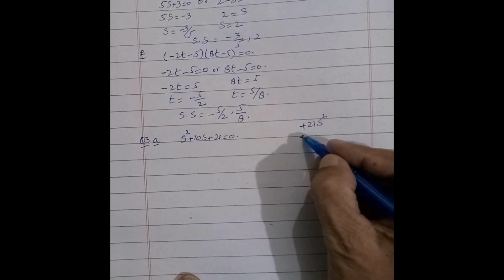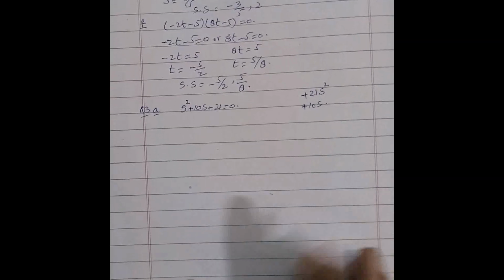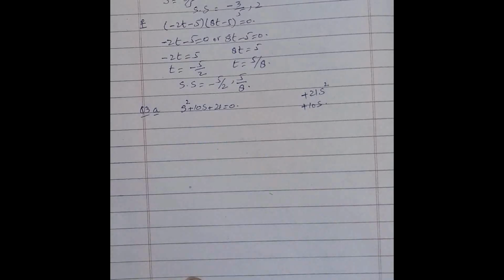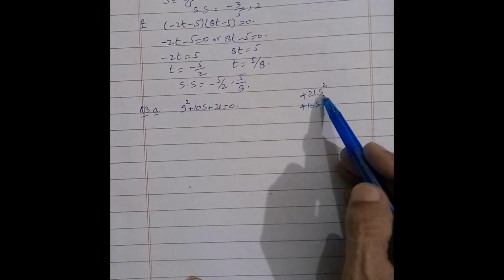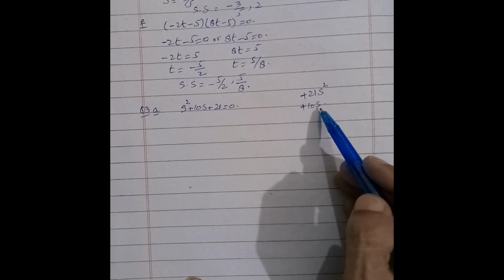And the other is plus 10s. When we break up this value 10s, we find the two values. When they are multiplied, the answer is plus 21s². And when we add them, the answer is plus 10s.